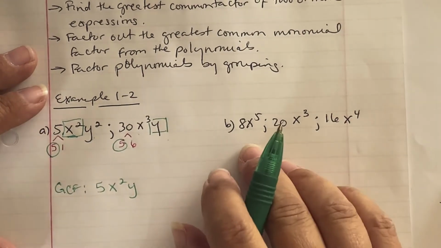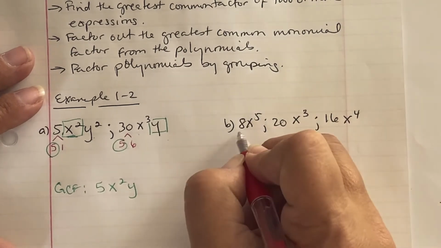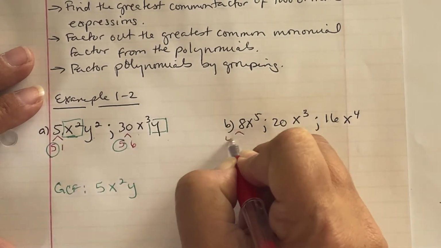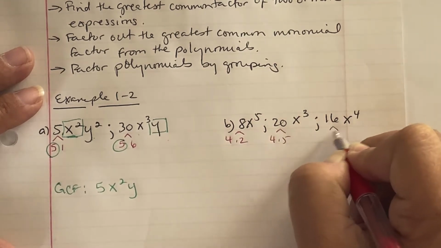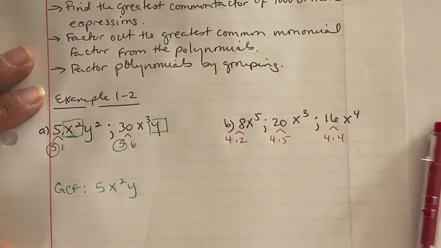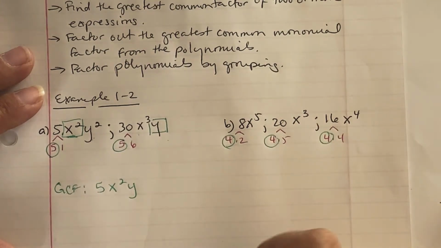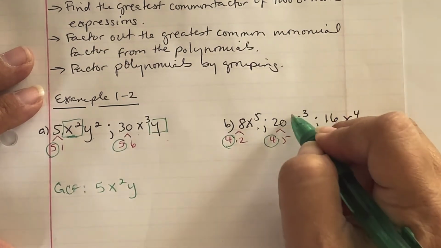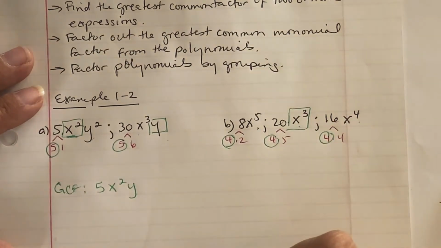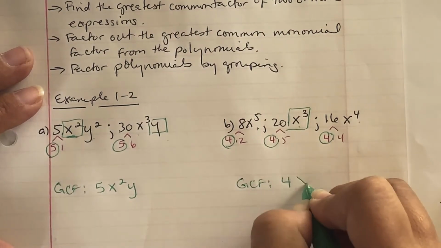On B, it says 8x to the 5th, 20x to the 3rd, 16x to the 4th. So you start with your numbers. The number 8 is 4 times 2, 20 is 4 times 5, 16 is 4 times 4. They all share a 4 in common. When you look at your variables, there's 5 x's, 3 x's, 4 x's. 3 is what they share in common between the 3 pieces. So the GCF is going to be 4x to the 3rd.